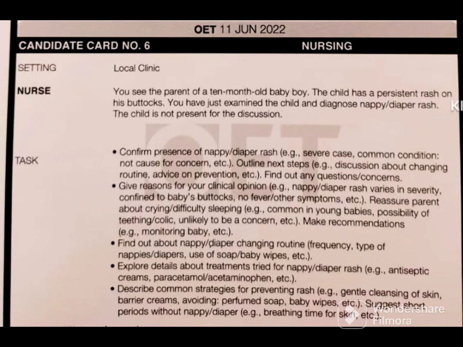Miss Olivia, as I told you, from my clinical opinion, this is nothing but nappy rash. It can vary in severity among babies and it is only confined to your baby's buttocks area. Moreover, as per your conversation, I can see that there is no fever for your baby, isn't it? Like that we can ask. Then we can give the reassurance.